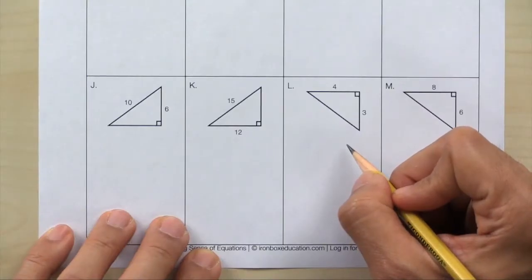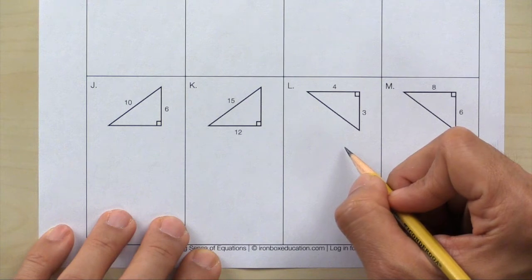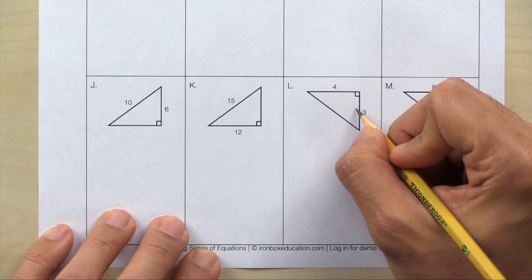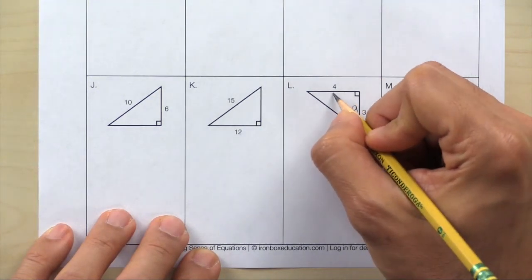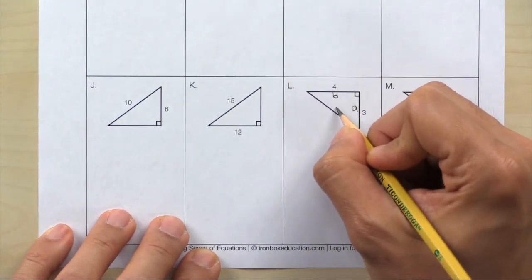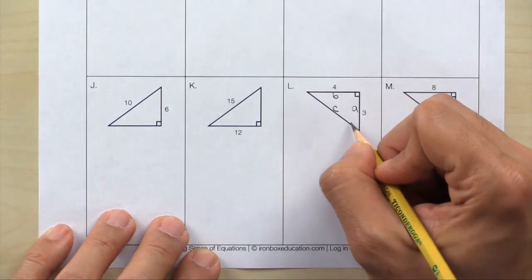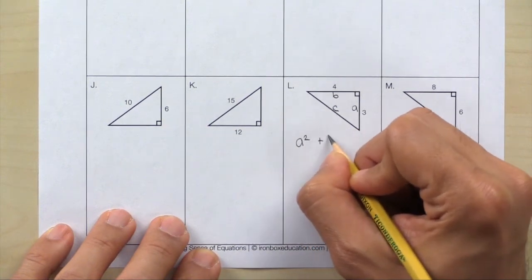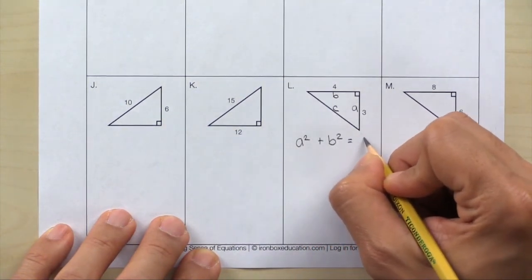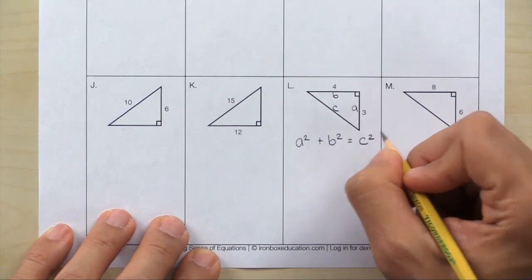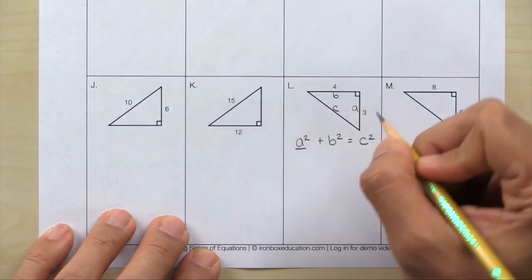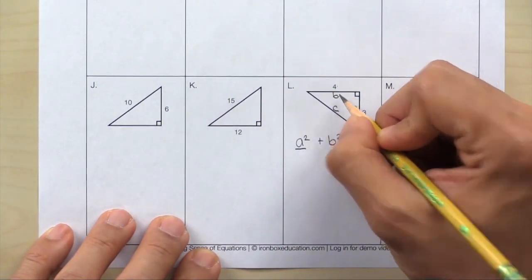Last example, box L. Here, since we have a right triangle, we can use the Pythagorean theorem to find the length of this missing side. So this is side A, since it's the shortest. This is side B, and this is side C, which is the hypotenuse. Here is a squared plus b squared equals c squared. And we'll substitute 3 for a right here. We'll substitute 4 for b right here.